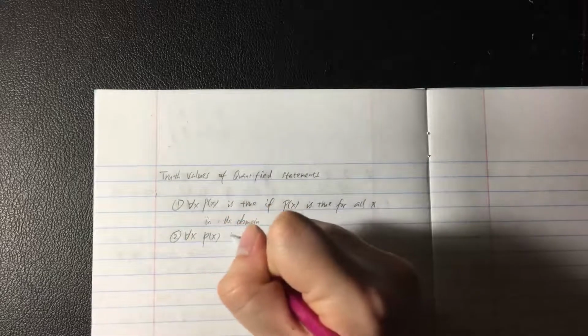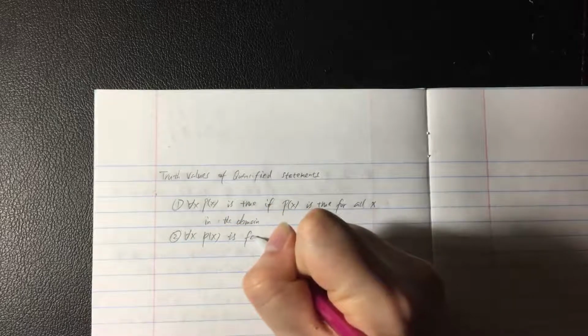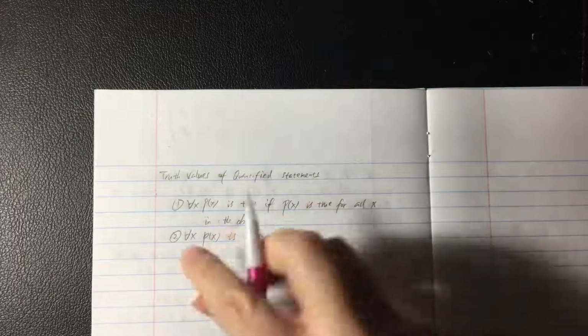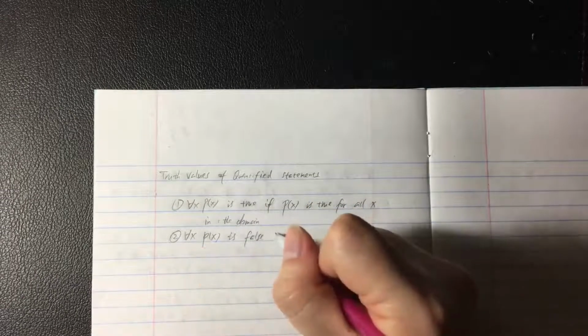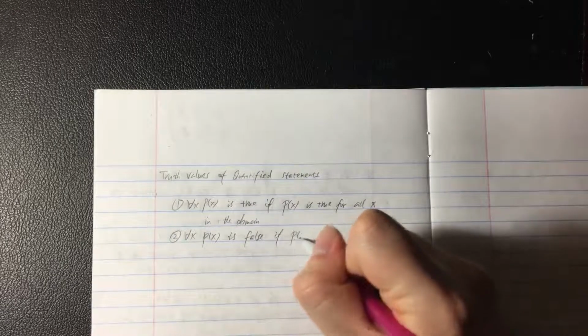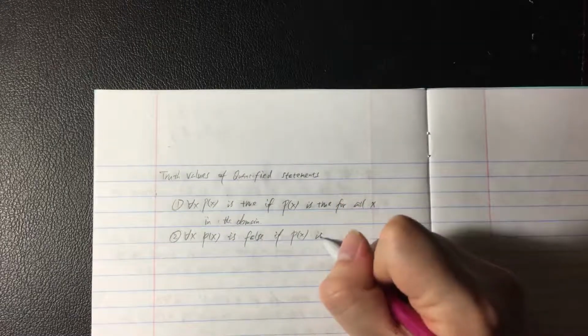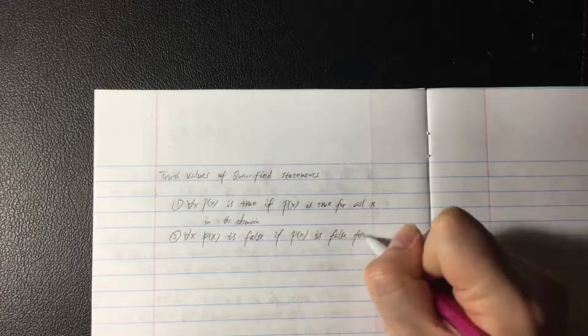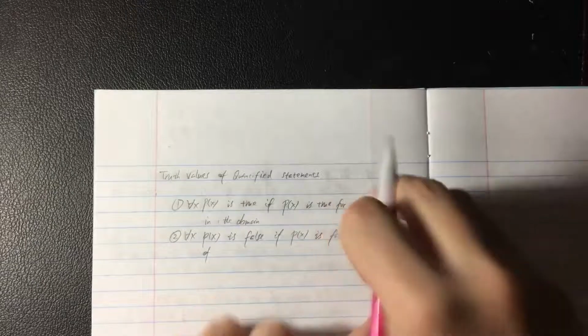This statement, for all x, p of x, is false if p of x is false for one x, for at least one x in the domain.